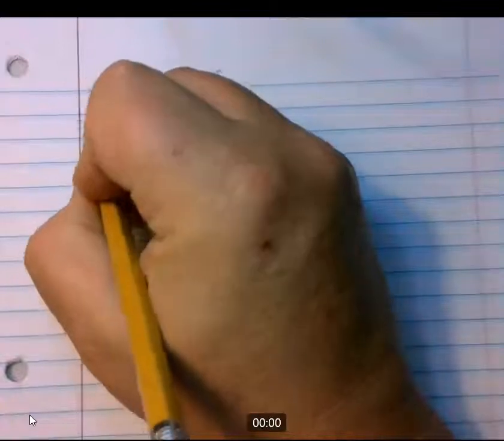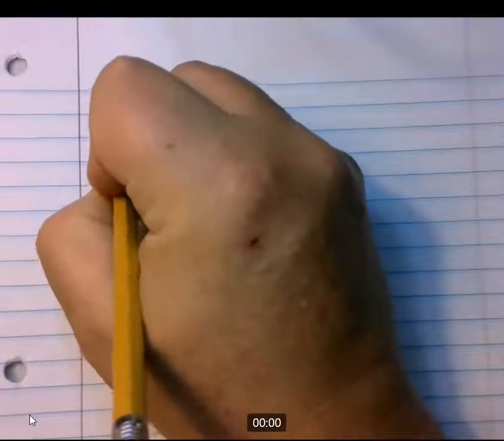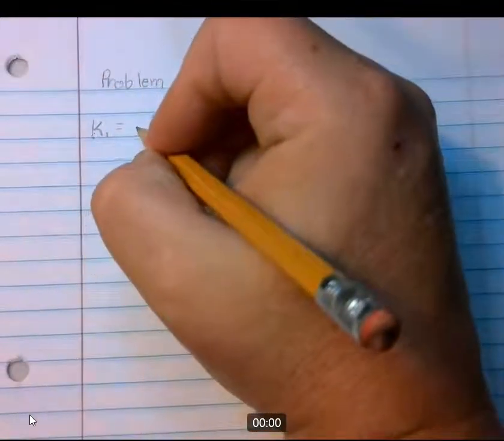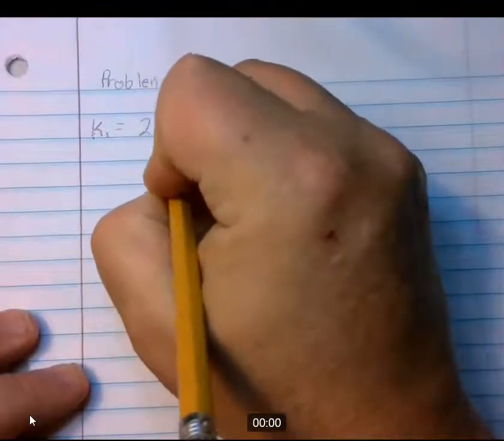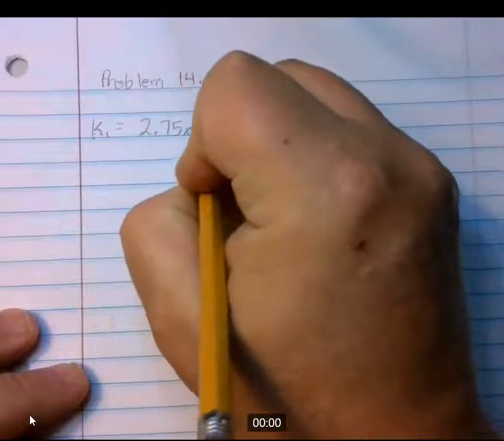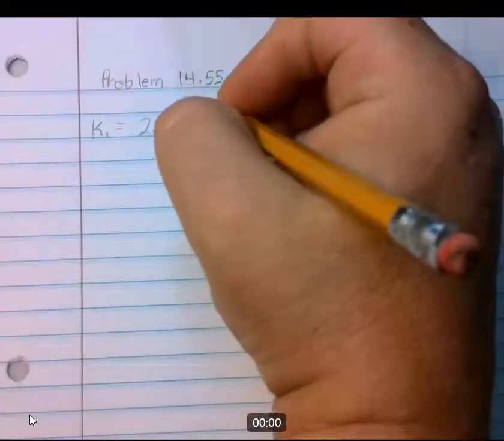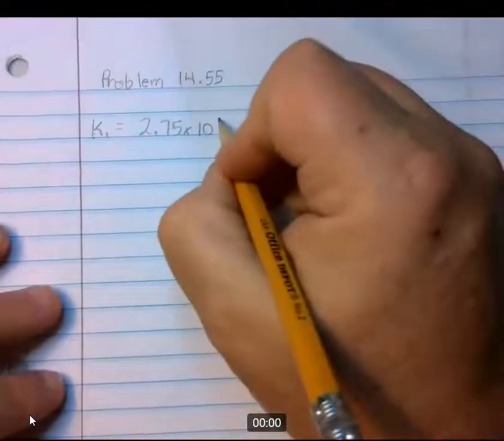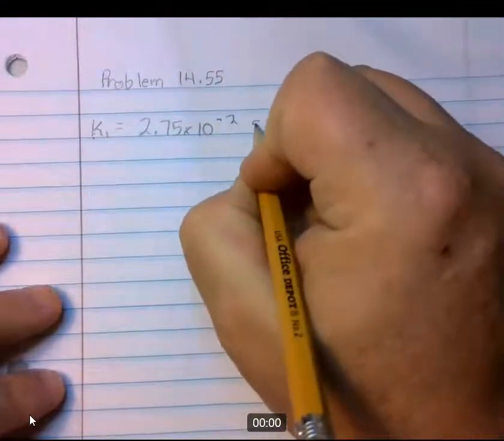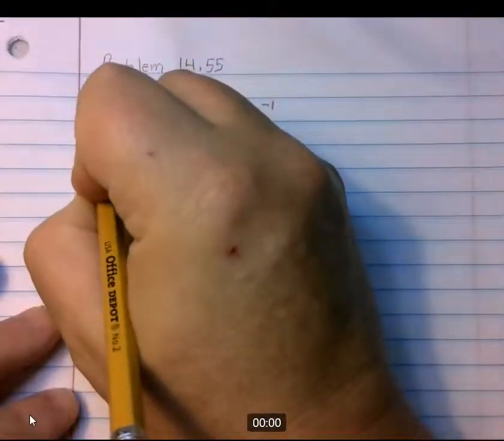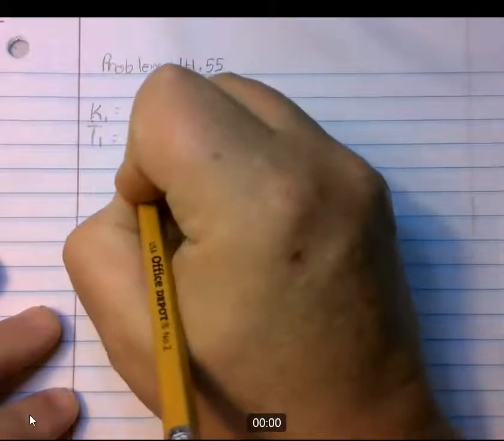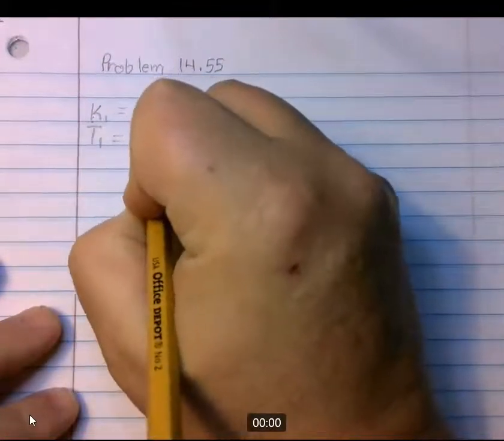So we have K1, we'll call it. And that's the value they give us. And the units is 1 over seconds, or seconds to the minus 1. And that's at T1, which is 20 degrees centigrade.